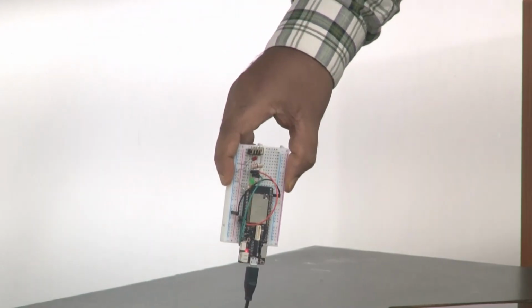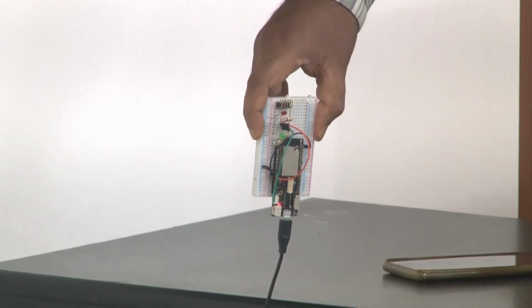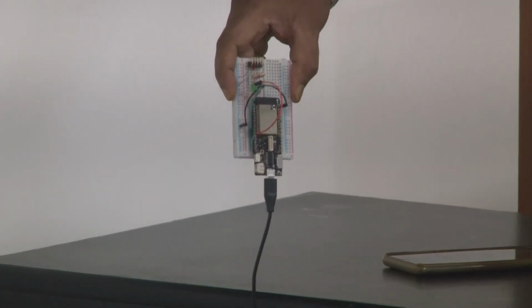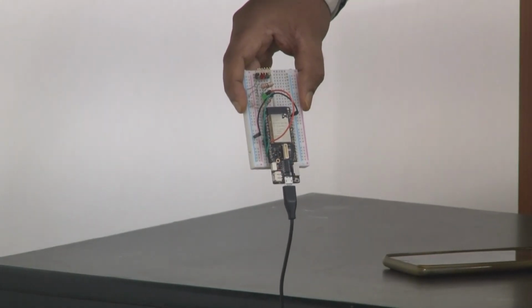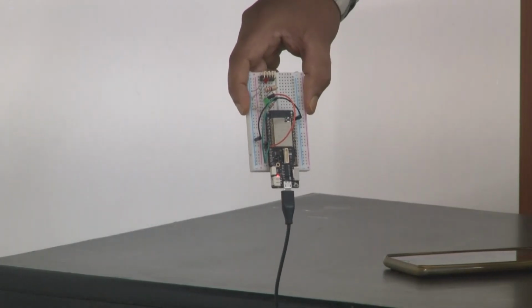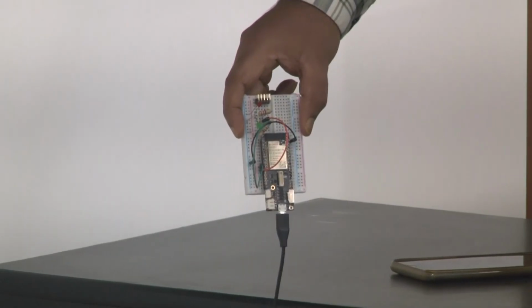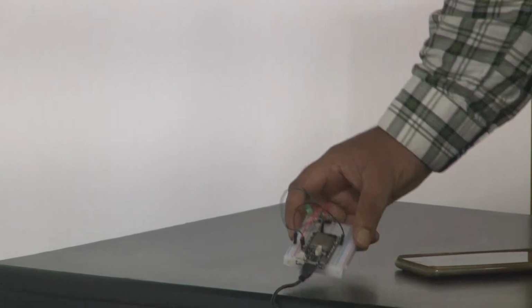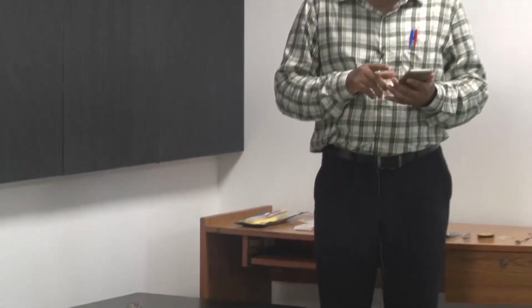And on this breadboard, you can also see two LEDs. One is green in color and the other is red in color. You can also see two resistors. What I have done is I have set up a circuit here, where this board is drawing power from a power source, and it has two resistors and two LEDs, which are connected to the pins of this microcontroller board.